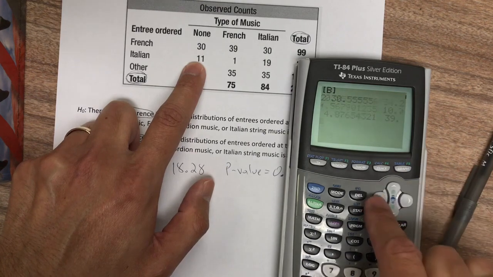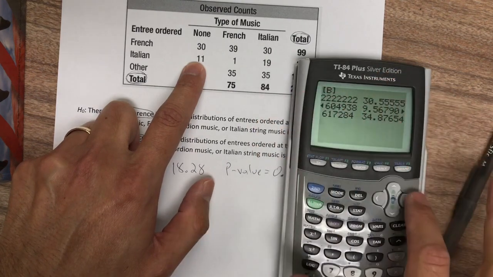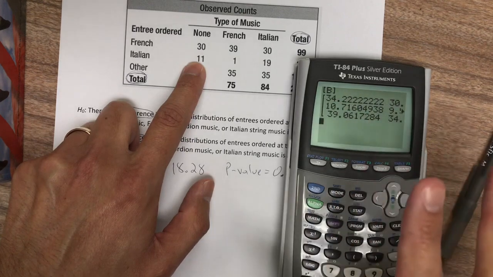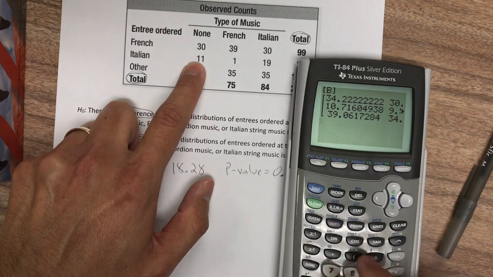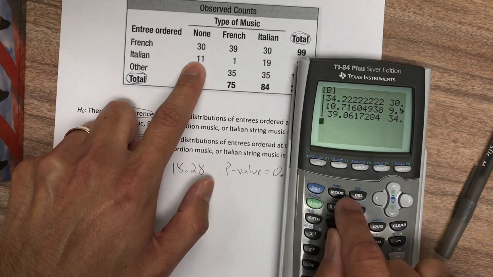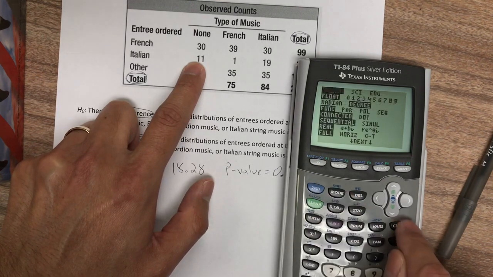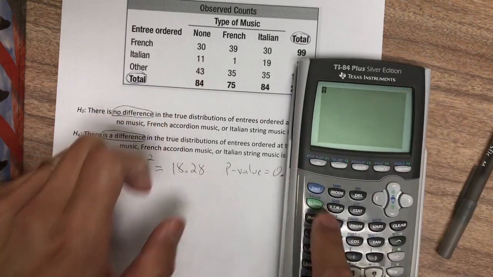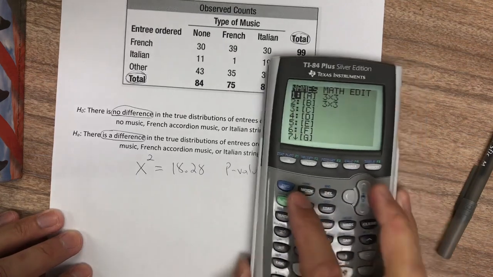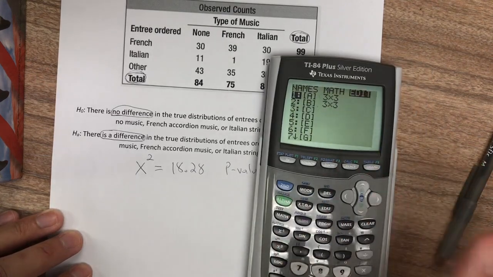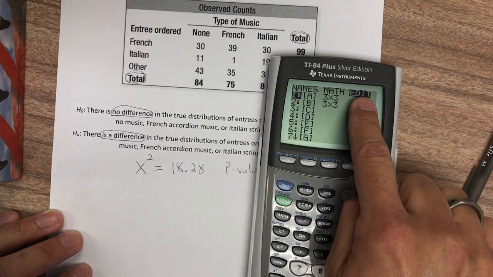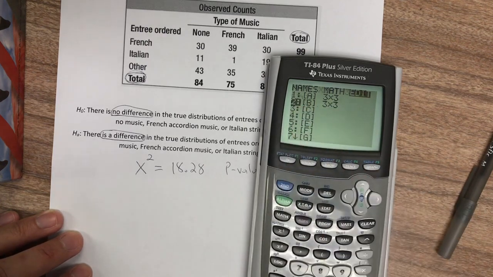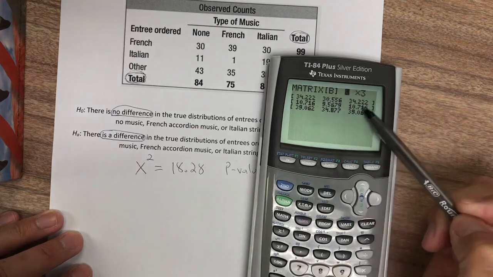Now this works really well, but I don't like it because when I go to the right, sometimes it's kind of hard to differentiate the numbers. So there's another option to see the expected counts. I'm going to go second quit so I can clear everything, go back to second matrix, and go to edit. I'm not going to change anything, but let's say I want to edit matrix B. So I choose B, and here it has the expected counts.